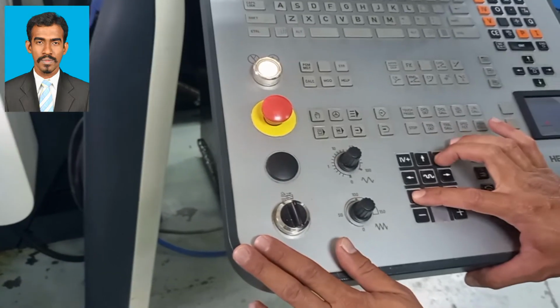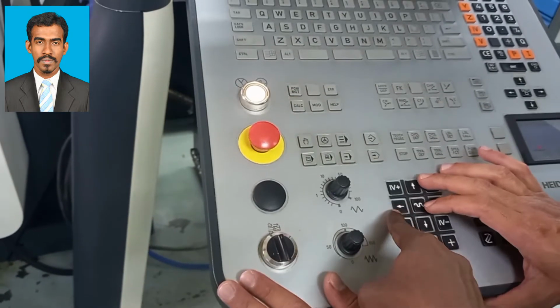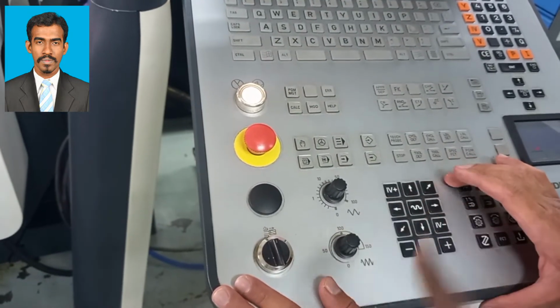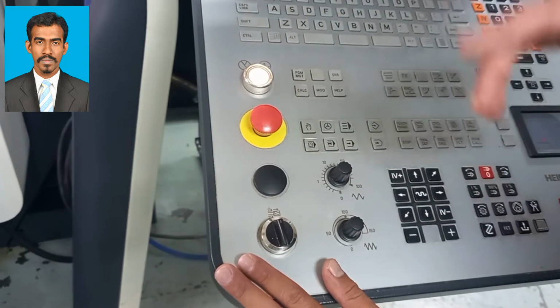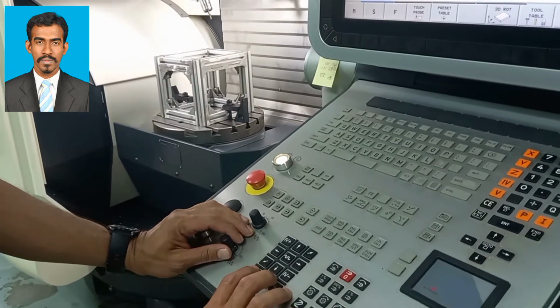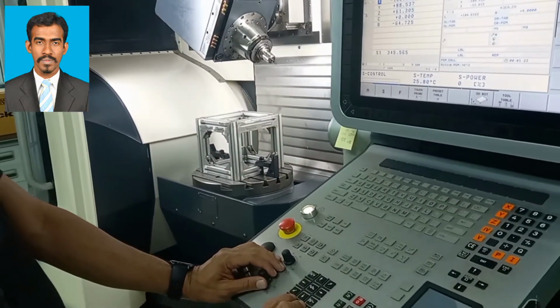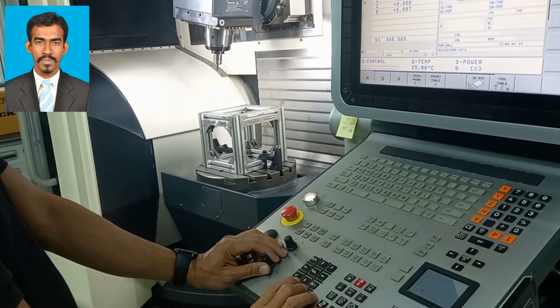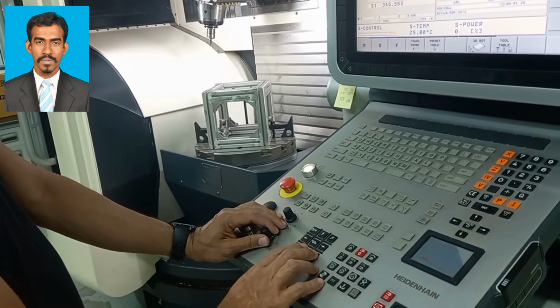These are the keys to change the direction. As shown, the side keys are X-axis keys, top and bottom keys are for the Z-axis, and corner keys are for the Y-axis. IV plus and IV minus are for rotation, and plus and minus at the bottom are for tilting the spindle.